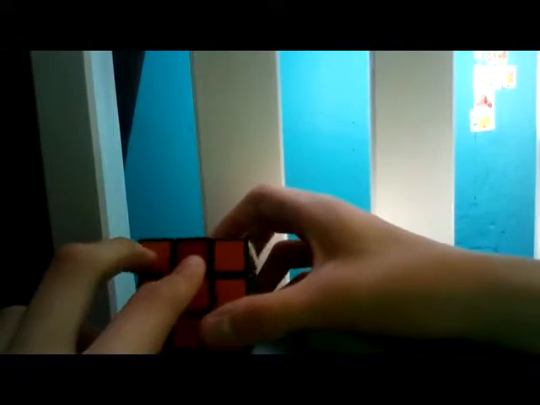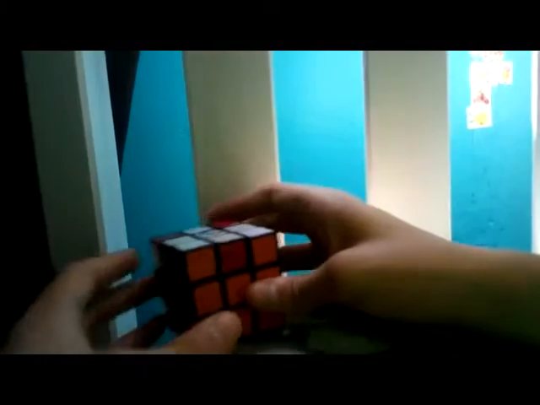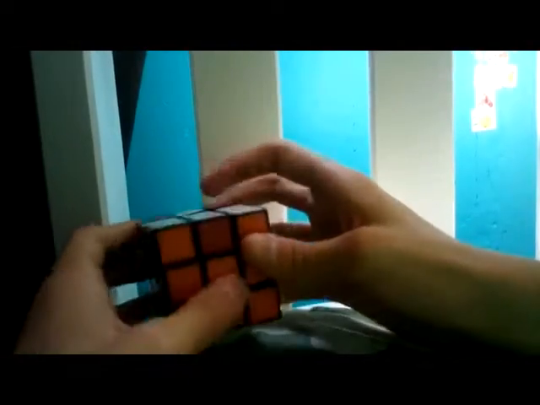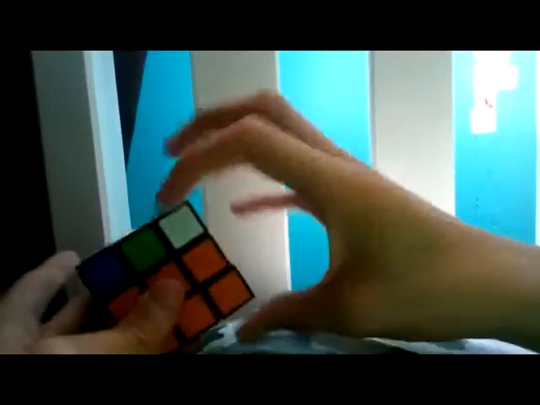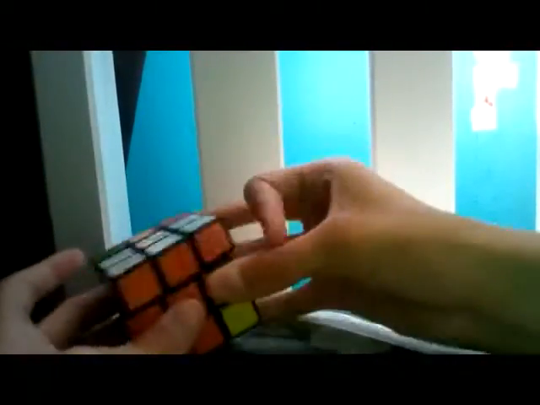So the next case here is we still have that bar here on the left now, but this time these two colors are opposite compared to them being adjacent last time. So what you want to do, you want to make sure this bar here is in the front left position, like this. What you want to do, Anti-Sune, U, Sune, and then that solves the cube.